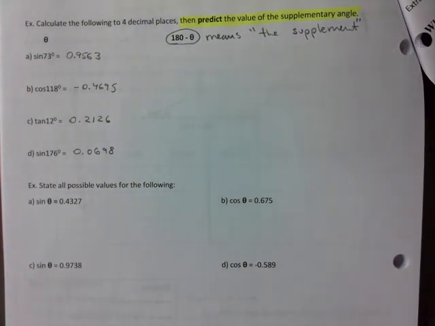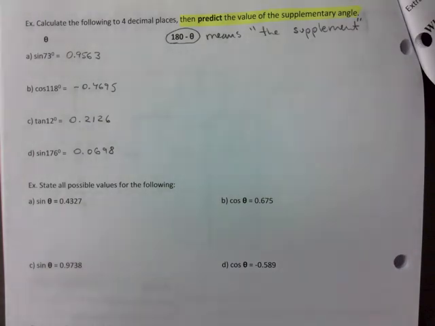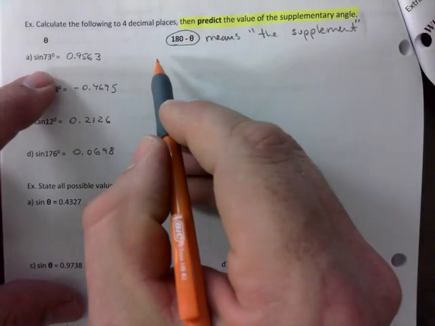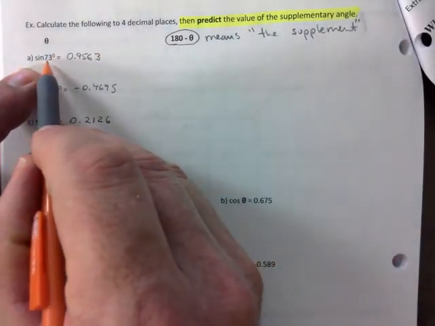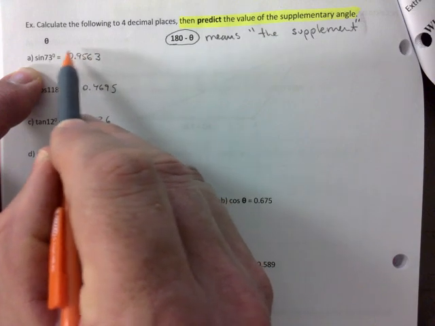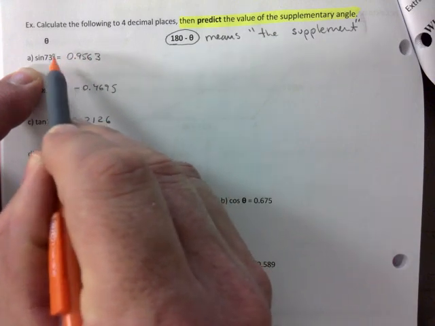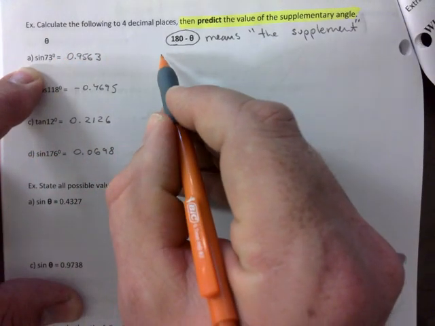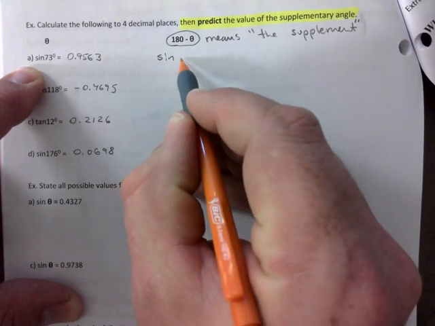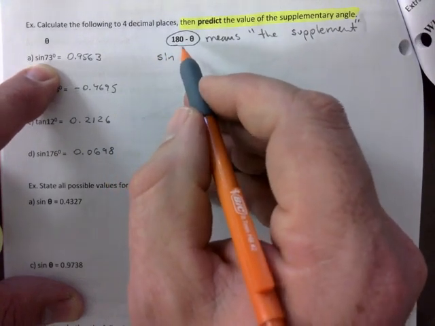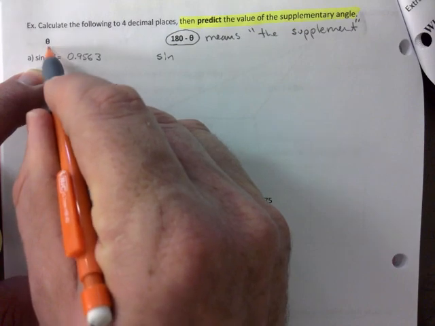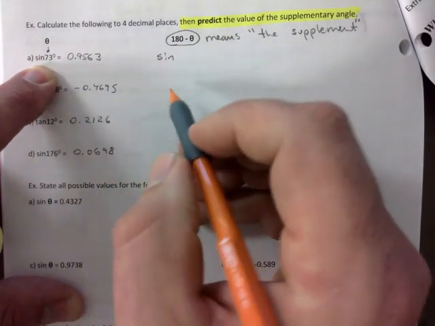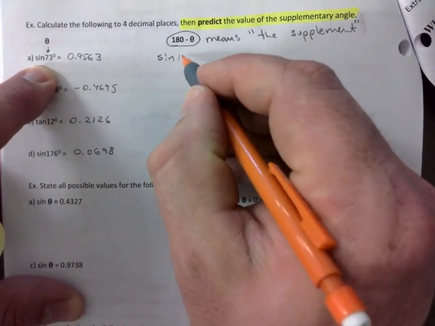It's just, hey, find a supplement and find its value. So in a sense, we know what sine of 73 is. Its trig ratio is this. So sine of what's 180 minus theta? This is theta right here, 73, right? So this is 107.